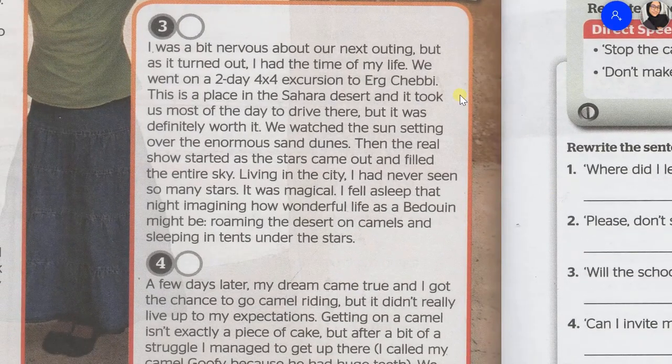In this paragraph, she talked about how she rode a 4x4 excursion, which is a four-wheel drive, to Erg Chebi. This is a desert, okay? And then she had the time of her life. And then she watched the sun setting over the enormous sand dunes.